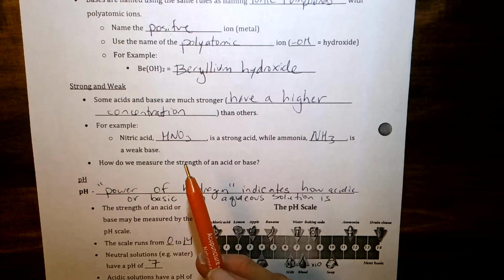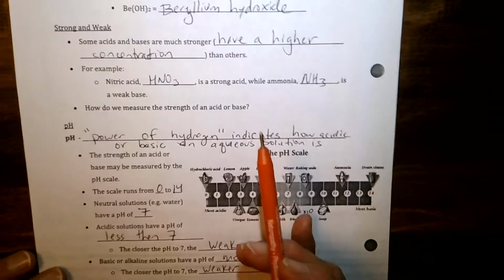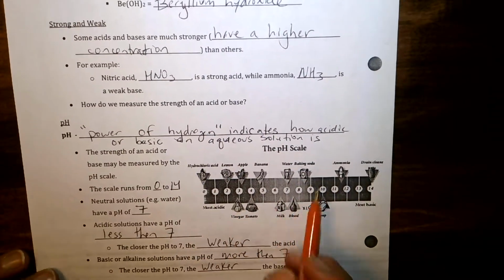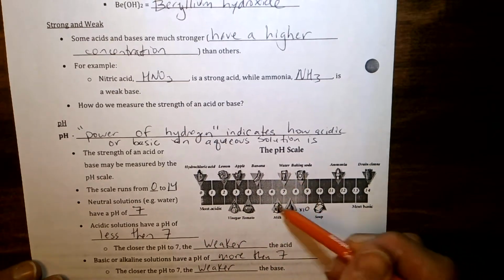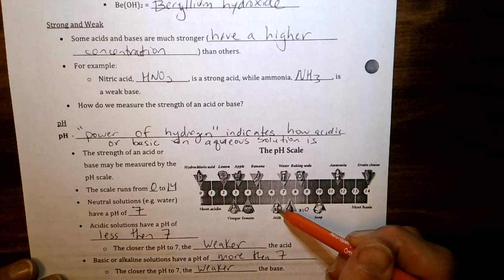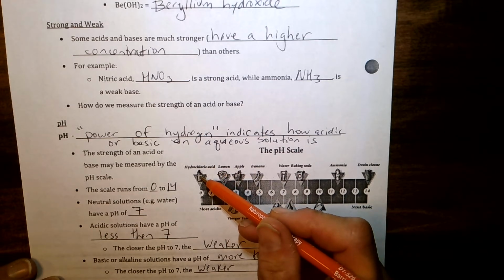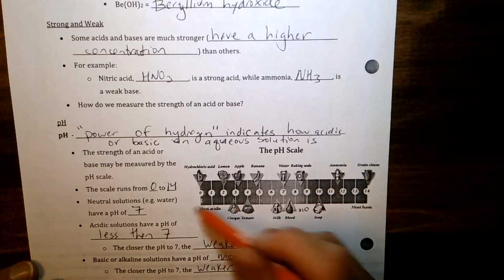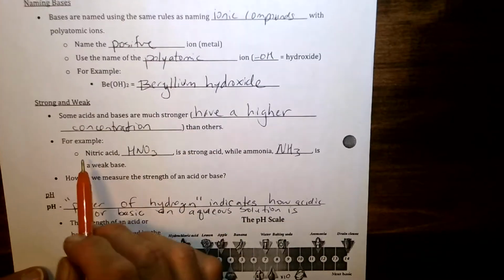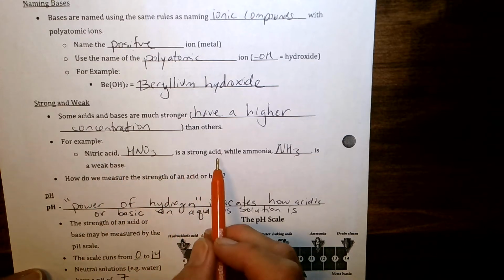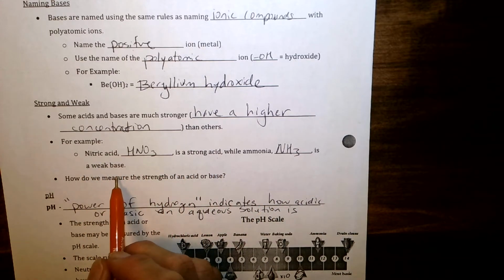Some acids and bases are much stronger and have a higher concentration than others. Some acids we can eat. Here is a scale of strong acids, weak acids, strong bases, weak bases. I'm not going to get too much into it, but milk is actually a little acidic. We can drink milk. Hydrochloric acid, that's what's in your stomach and breaks everything down. We can't drink that. It'll kill you. So you see there are weak acids and strong acids. For example, nitric acid is a strong acid, while ammonia is a weak base.